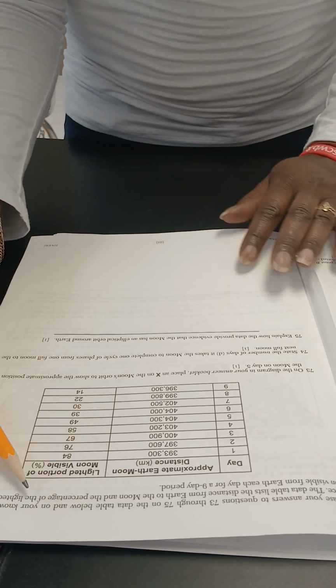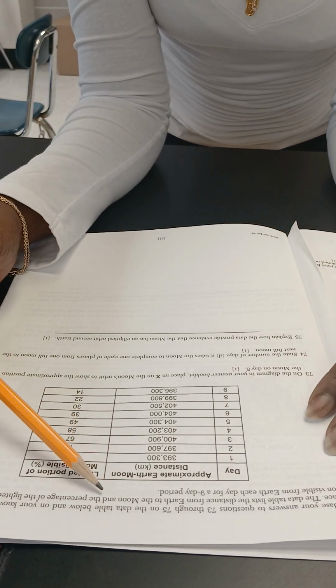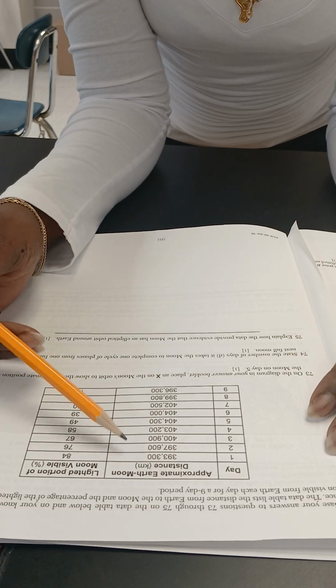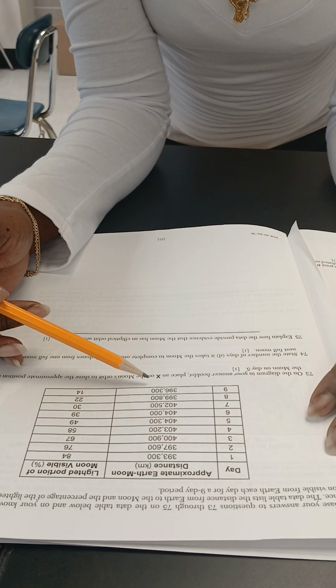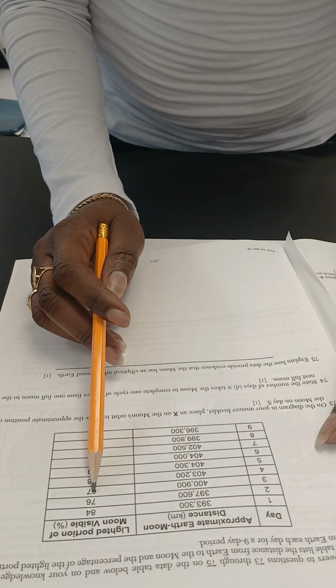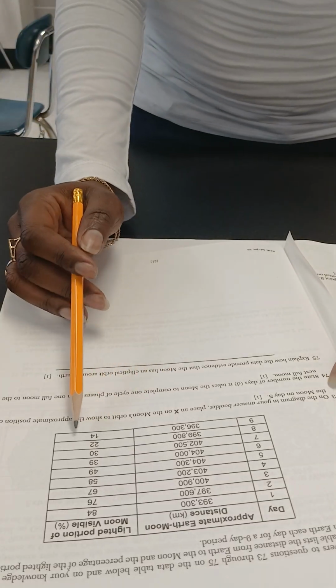The next page says, base your answers to questions 73 to 75 on the data table below and your knowledge of Earth science. The data table lists the distance from Earth to the moon and the percentage of lighted portion of the moon visible from Earth each day for a 9-day period. So they give me a data chart showing the approximate Earth-Moon distance and the lighted portion of the moon visible percentage. As I can see, the distance between Earth and Moon varies over and over, and the percentage also varies.